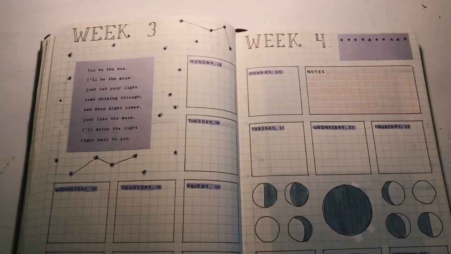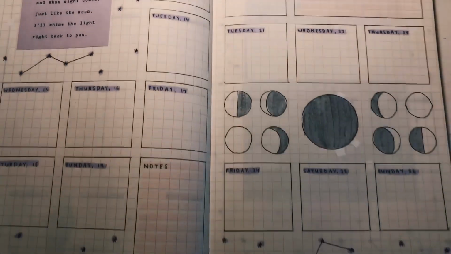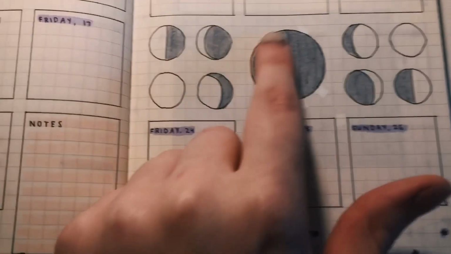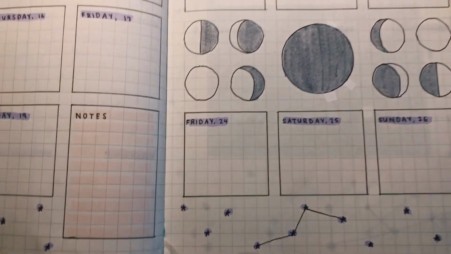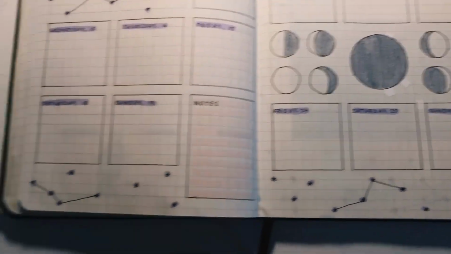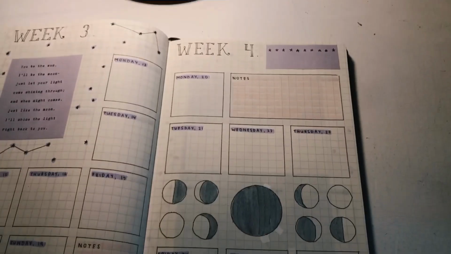Then I've got week 3 and 4. There's this cute little quote there. And then I did the moon phases over here. The whiteout around the sides of this moon doesn't look so obvious in person, but for some reason it looks really obvious on video. But that's there because I messed up a bit, but now you all know that, but that's fine.